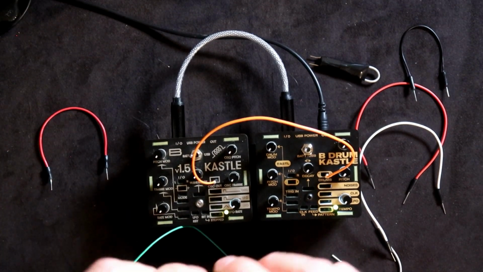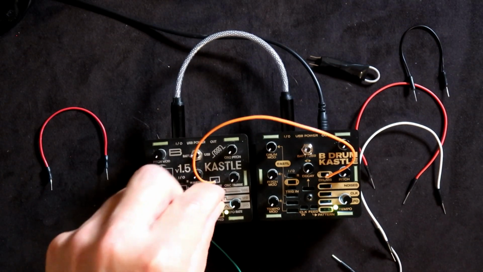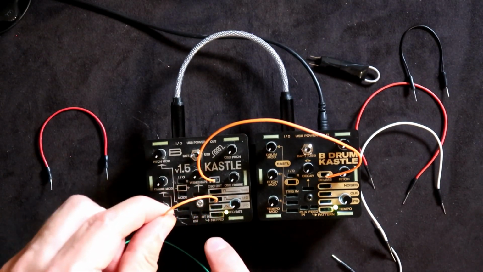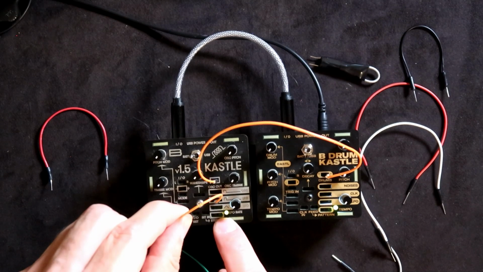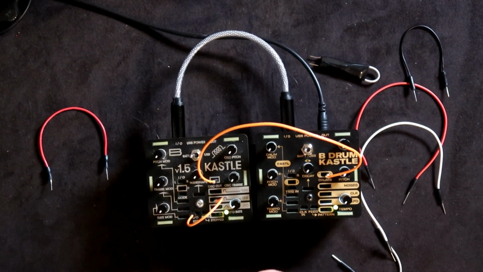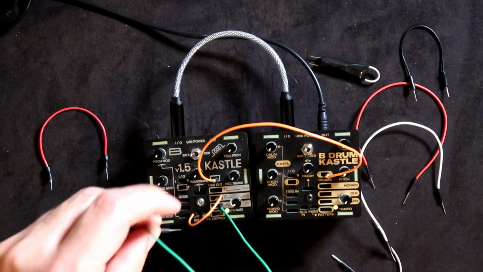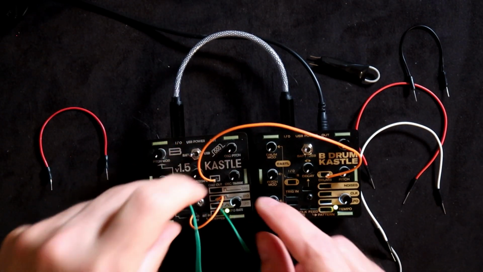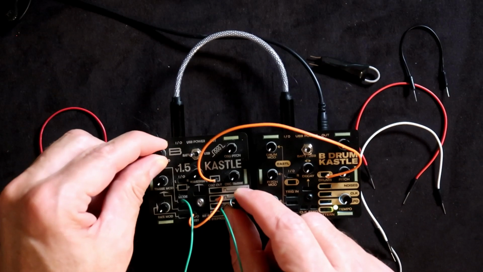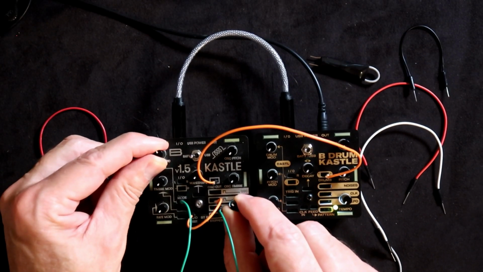If I take a square LFO signal on the 1.5, put that into LFO reset, then take a signal out of the triangle LFO, we'll go to say pitch, and turn up the pitch modulation.